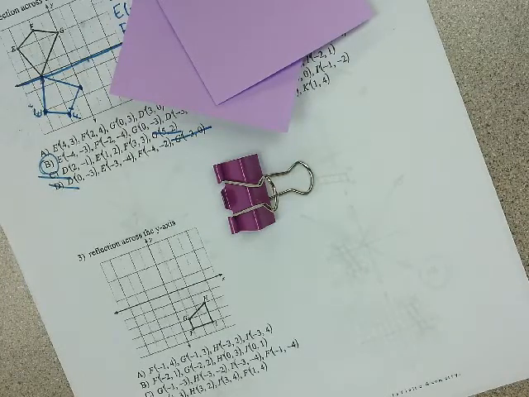Guys, make sure you're checking which axis you are reflecting across. What do you need help on? Okay, well, that's cool. Okay. So when you're reflecting across the y-axis, that's this one.